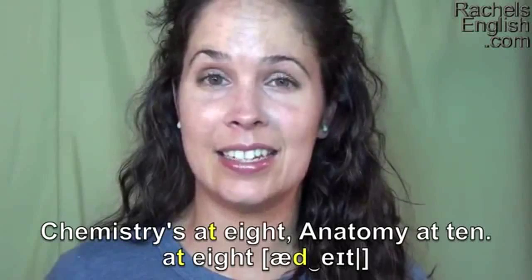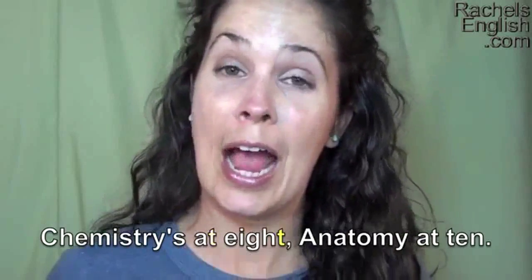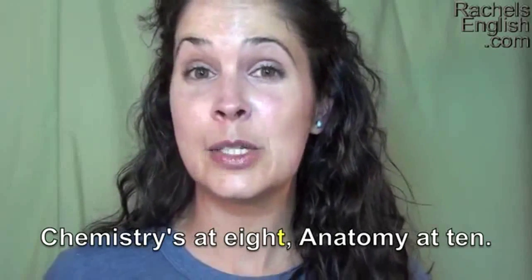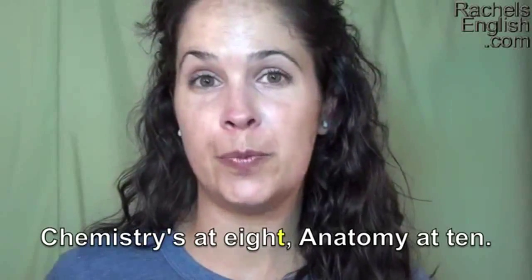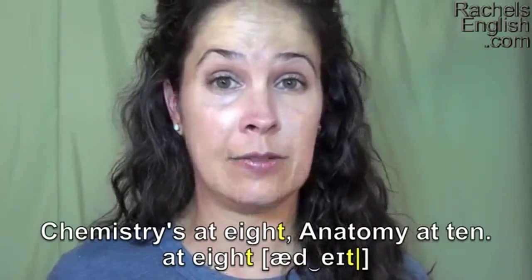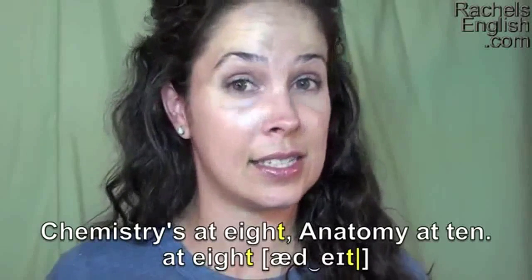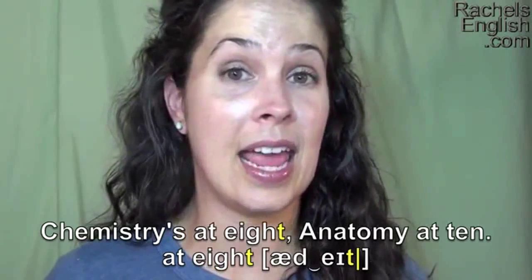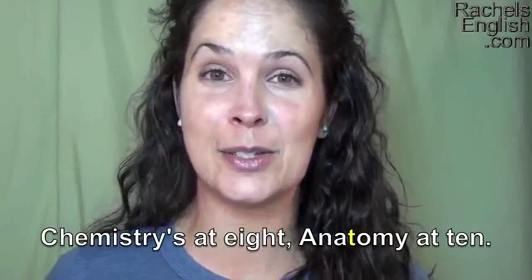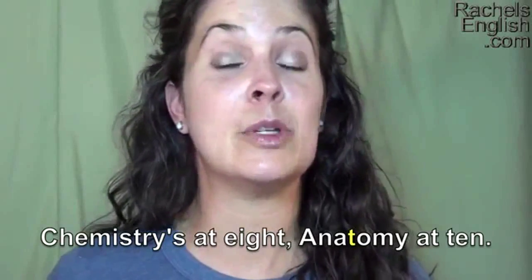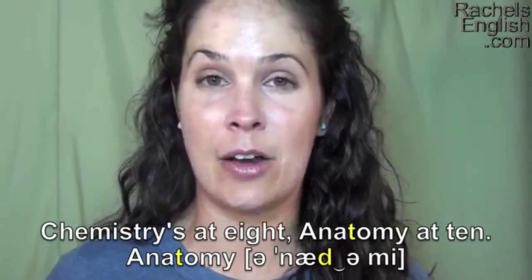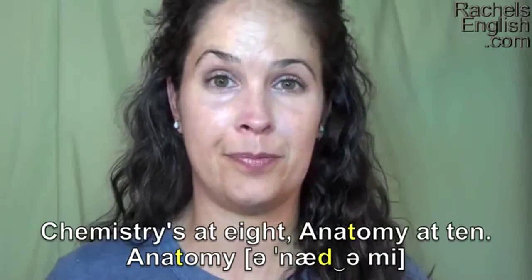At 8, at 8. I just gave away the next word. How do you pronounce that T? Well, the next word, anatomy, does begin with a vowel, but there's a comma there, which means we're not going to connect it. Therefore, it is a T at the end of a word, not part of a consonant cluster. It's a stop. At 8, at 8. Chemistry's at 8. How do you pronounce the T in the next word? Again, it is a T between two vowel sounds. Anatomy, anatomy. Therefore, it is the flap T sound or D, anatomy.